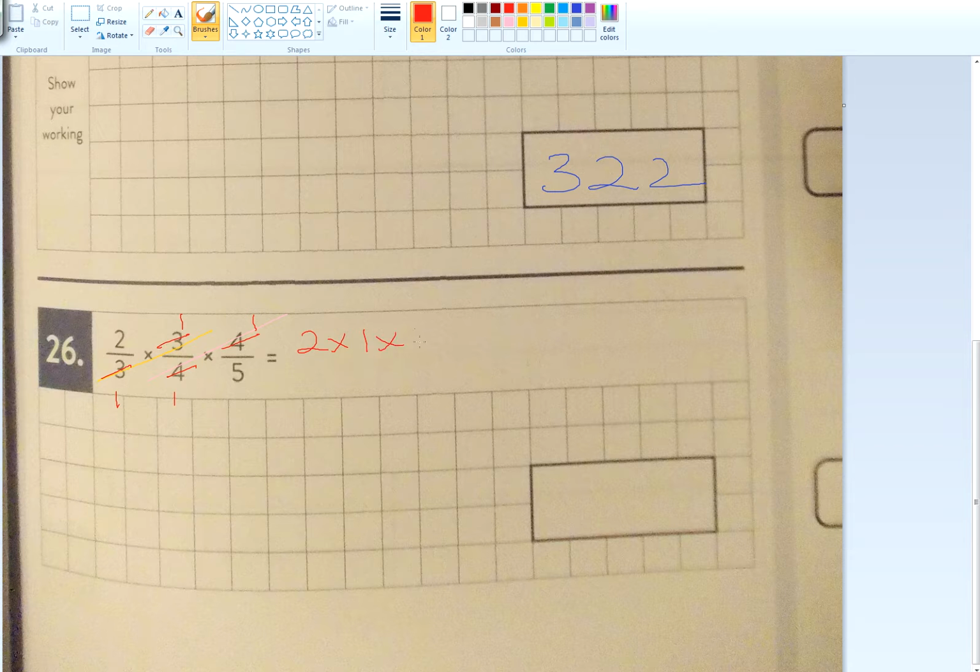Times the top numbers. 1 times by 1, 2 times 1 is 2. And 1 times by 5 is 5. Stop shouting answers. Okay, so the answer for that question is not 2.5, it's 2/5. That's something quite different. Okay, let's move on to the next question.